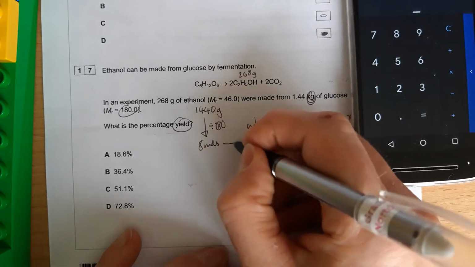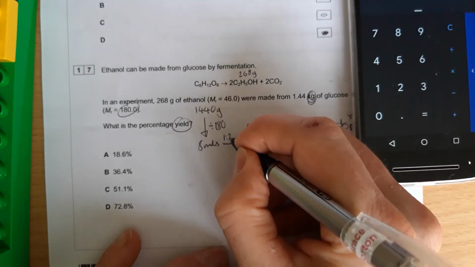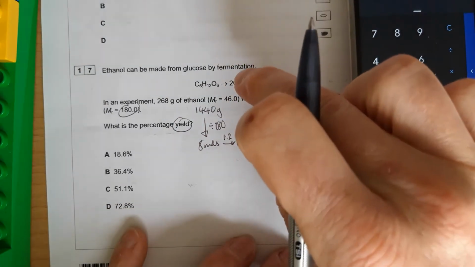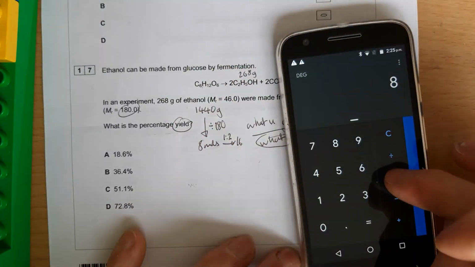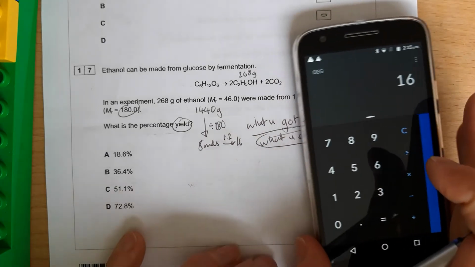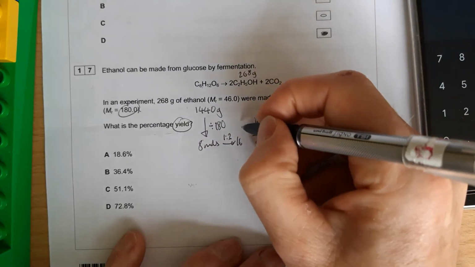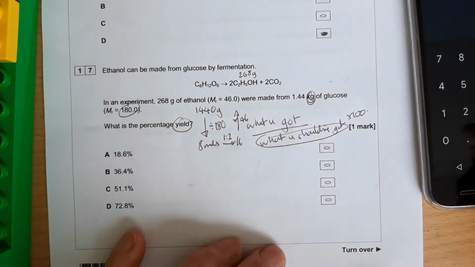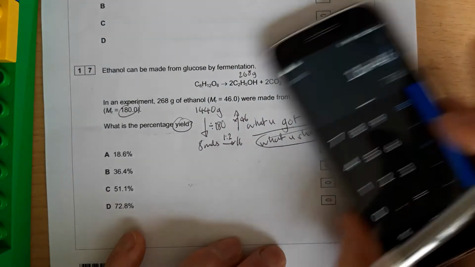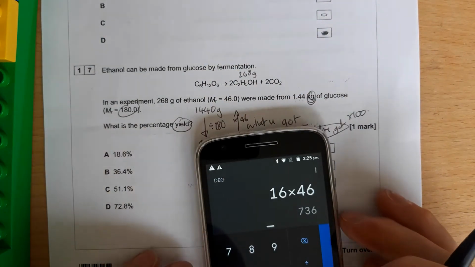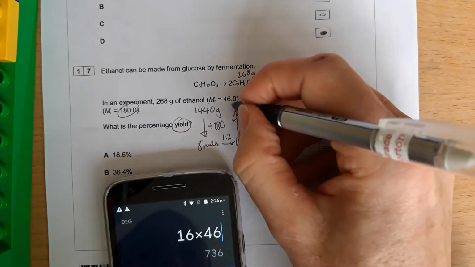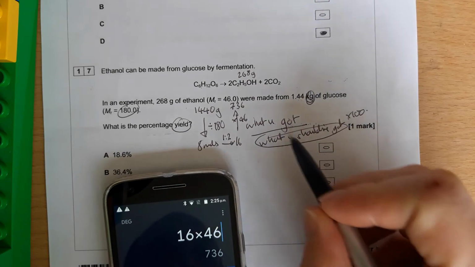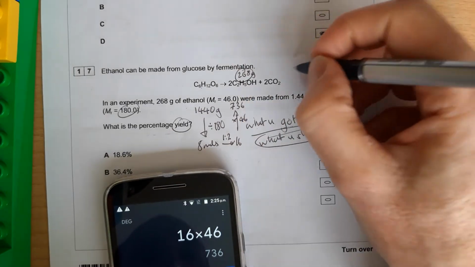8 moles of glucose, this is reacting in a 1:2 ratio. You should make 16 moles of ethanol. So I'm going to times my 8 by 2. Get 16. You should make 16 moles of ethanol. Ethanol has an Mr of 46. So if I times 16 by 46, you should have made 736 grams.